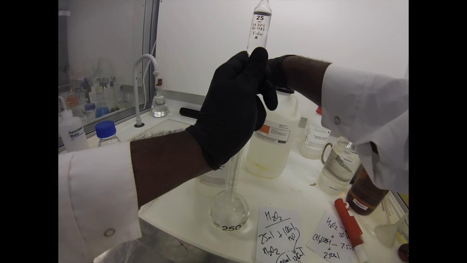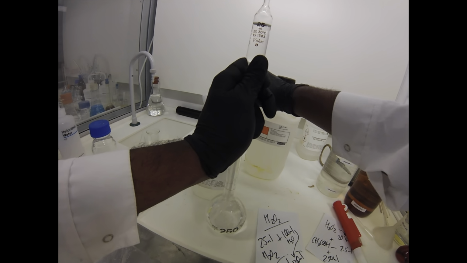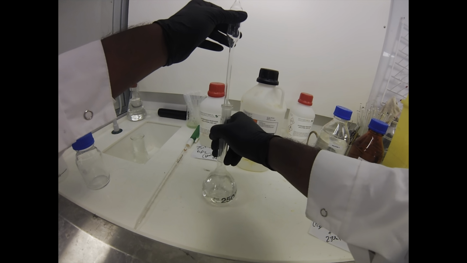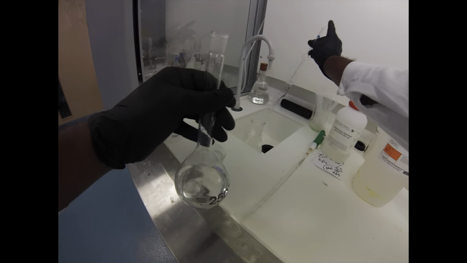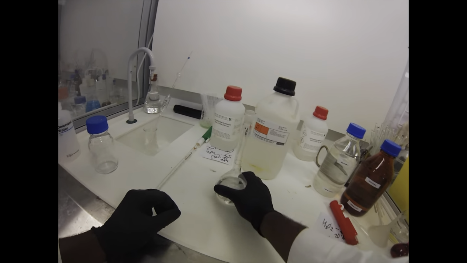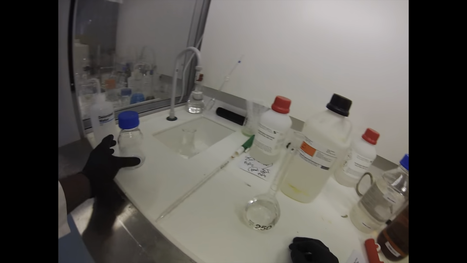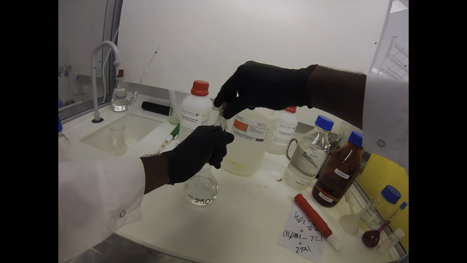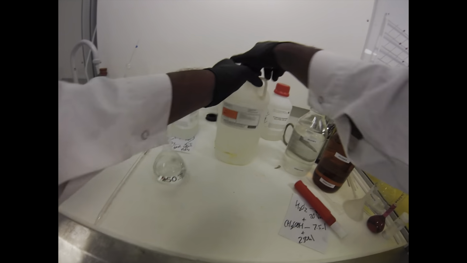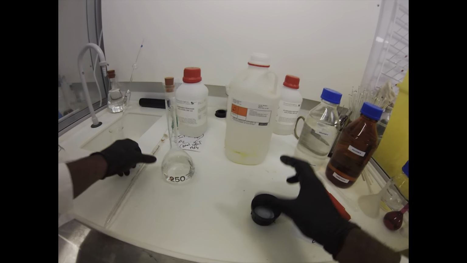Pop the lid back on the peroxide just while that's dispensing, and then leave the little bead of peroxide in the end of the pipette tip. Pipette goes straight into the fume hood sink because that's where all of the ones with the conc acids and anything that we use in the fume hood go, straight in there for washing up later. Now we just give it a quick mix up, and now we're going to do our acetic acid.